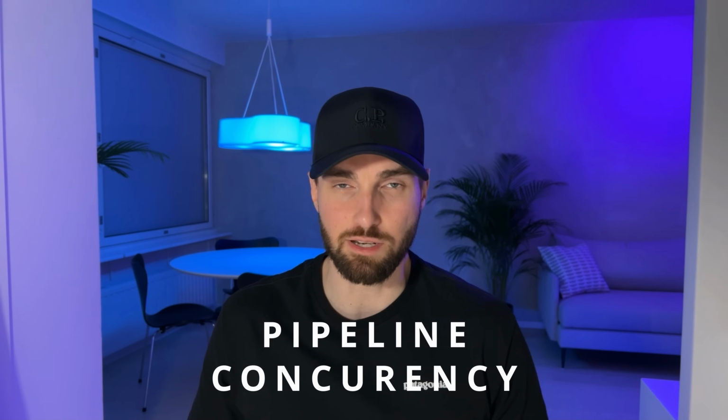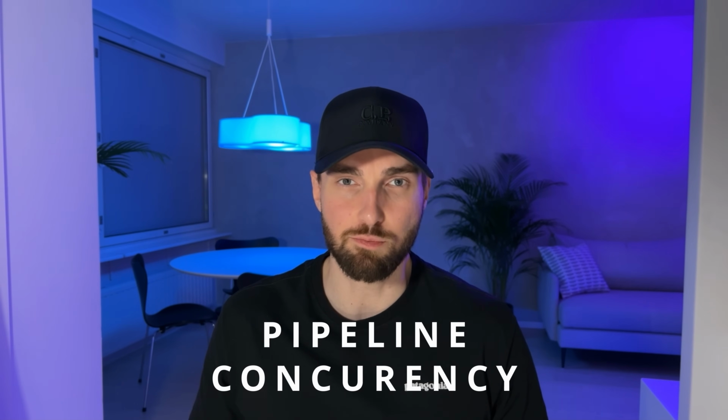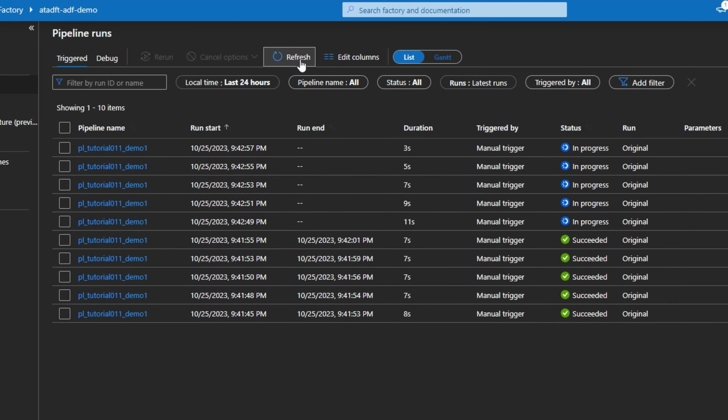Next up, we have one of the most overlooked but one of the most important settings in the Data Factory, and that is pipeline concurrency setting. This setting allows you to specify how many times a given pipeline can be running at the same time. I have seen many terrible things happen in production environments with pipelines that didn't have this setting defined. By default, one pipeline could be running multiple times in parallel, and in many cases, this is the situation that we don't want to happen.